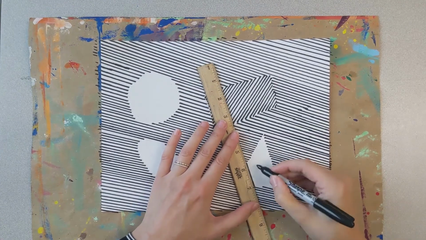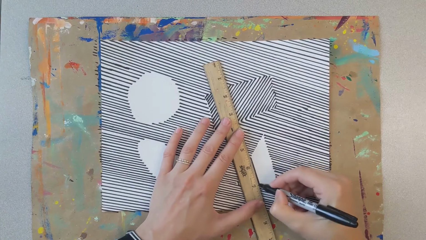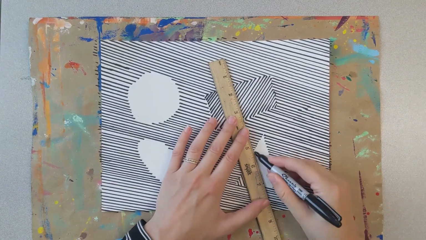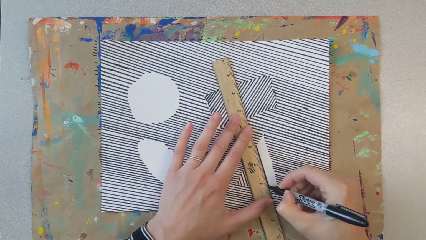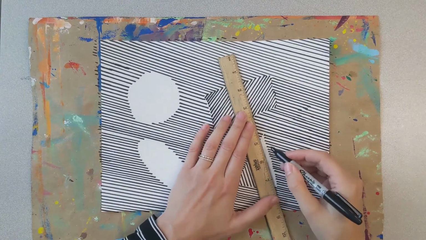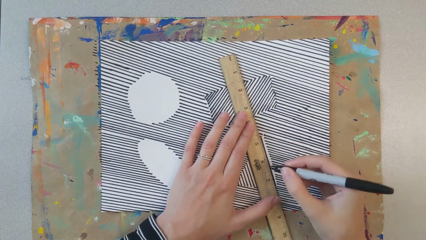And I'm doing the same thing for all of my shapes. So your shapes can be all the same direction of lines. I did mine all different directions just to make it a little more interesting.